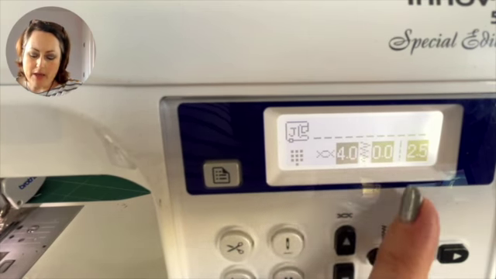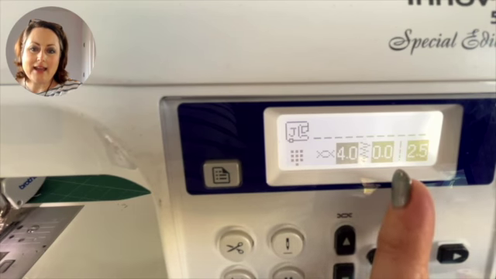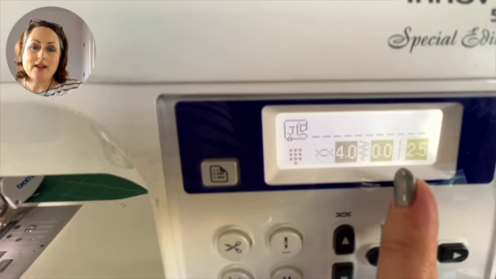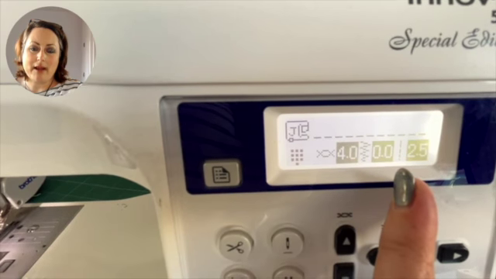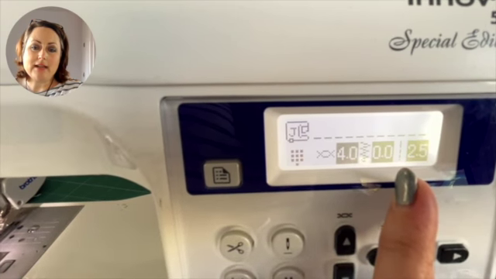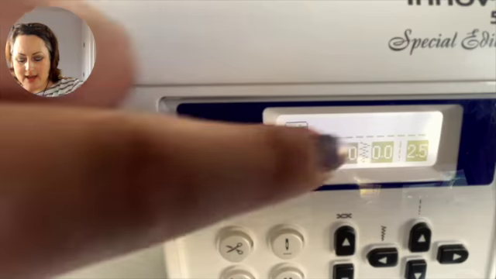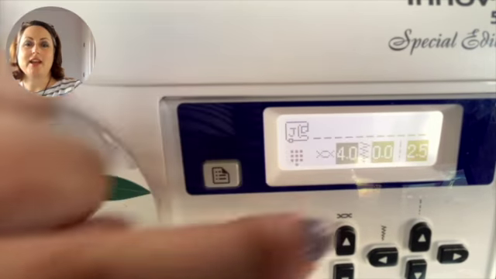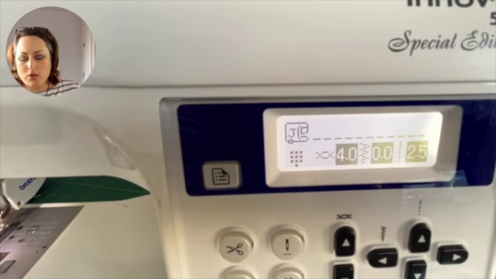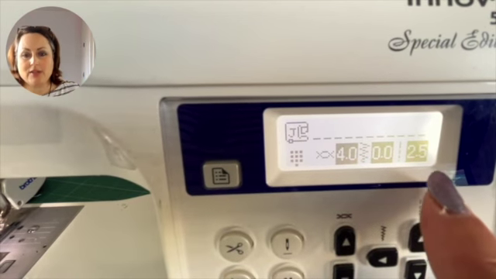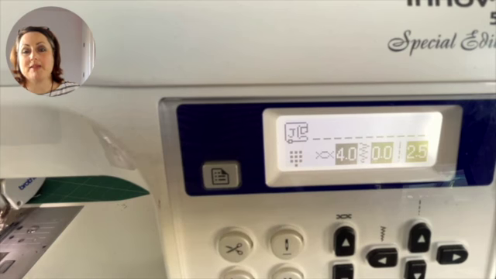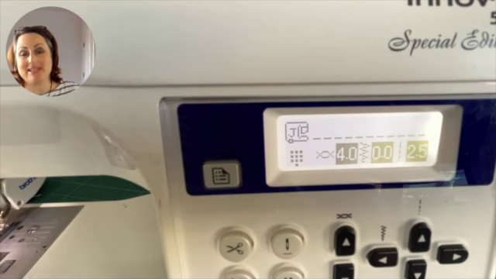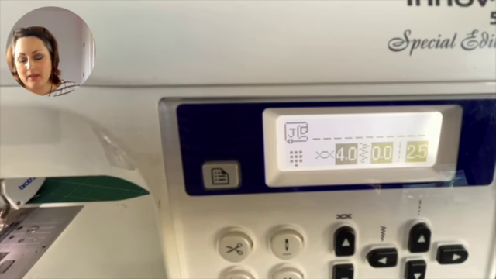If we go over here, we can see that little running line there. Sorry, I keep knocking my camera. That running line, that dashed line, is the symbol for your stitch length. You can see here it's defaulting to 2.5 because I want a standard straight stitch in this particular instance.